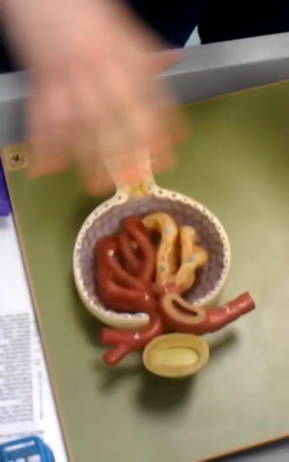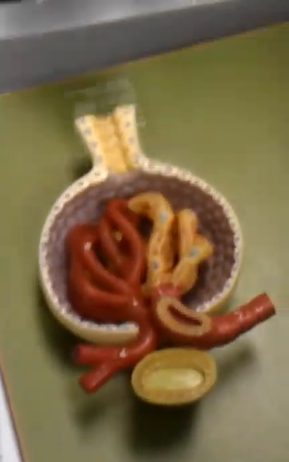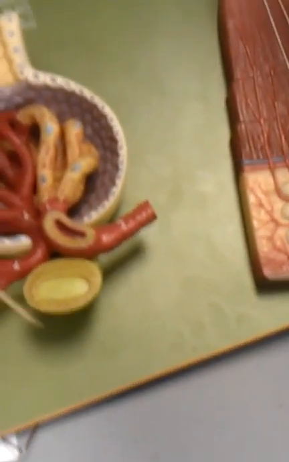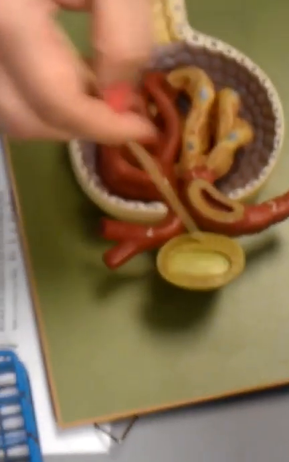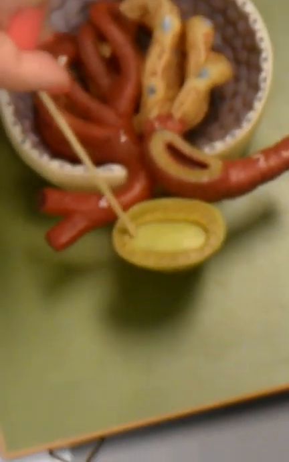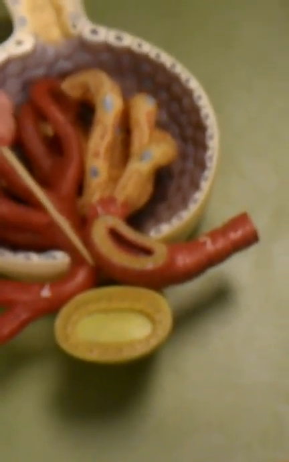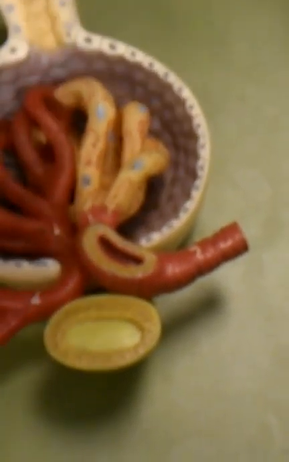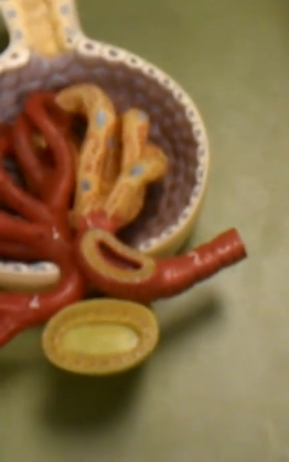Now let's go over here. Okay, so now this is showing you the renal corpuscle. Here, this right here is the distal convoluted tubule, which makes up part of the juxtaglomerular apparatus. Remember this is where I told you that the juxtaglomerular cells are the ones that are going to act as biosensors.